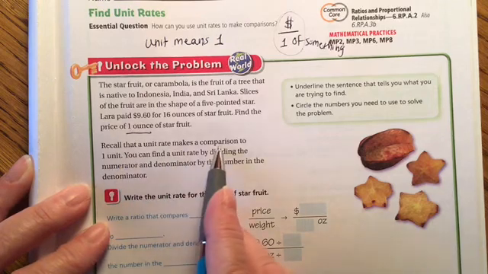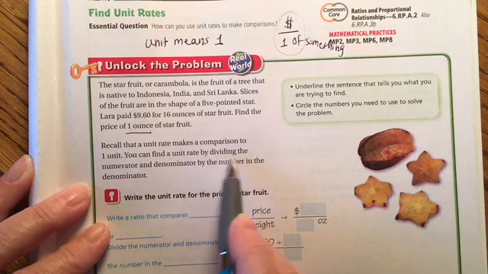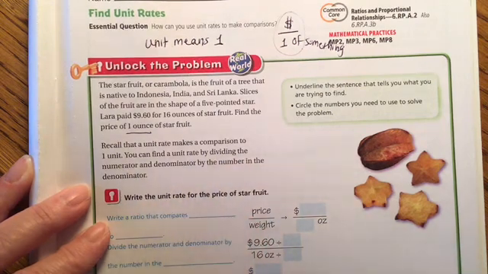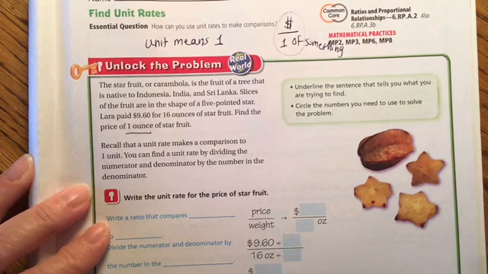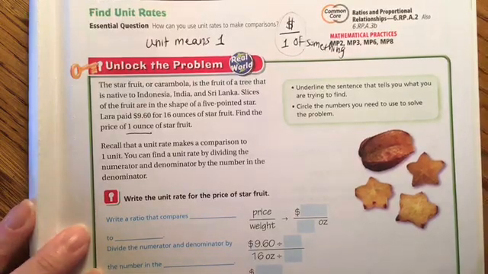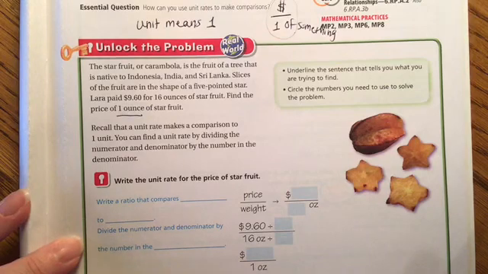Recall that a unit rate makes a comparison to 1 unit. You can find a unit rate by dividing the numerator and denominator by the number in the denominator. So basically top divided by bottom. Even going way back to fractions and decimals, it was top divided by bottom. That's basically the same thing we're going to end up doing here, because the denominator on the bottom becomes 1, and that's our unit rate.